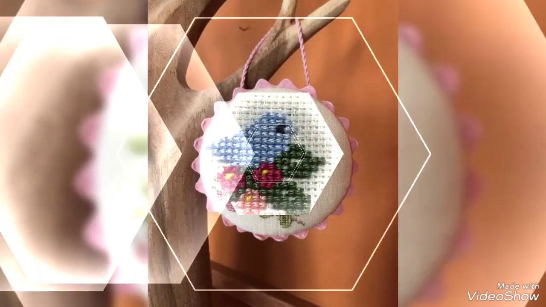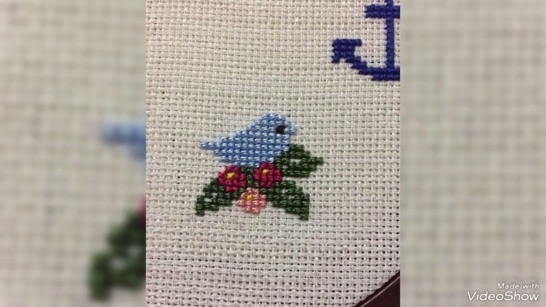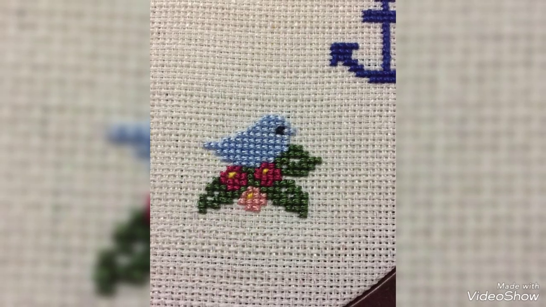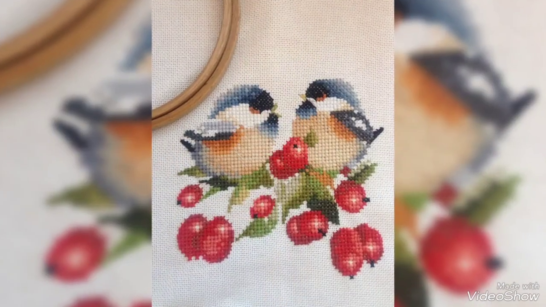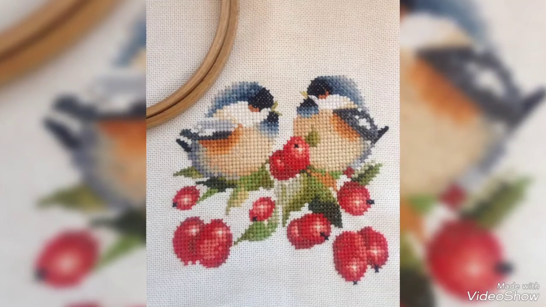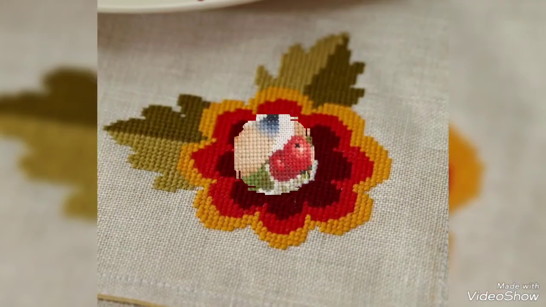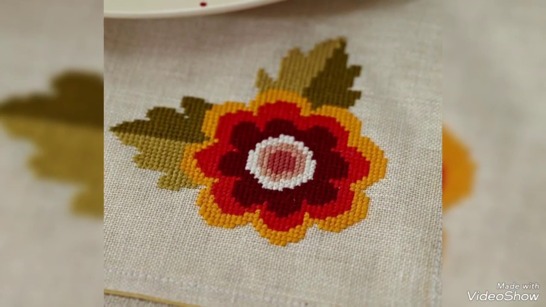Explaining the over 2 and under 2 passes. Back stitch. Show how to use back stitch for outlining and adding detail. Centering your fabric. Show how to find the center of your fabric and pattern to ensure even stitching.